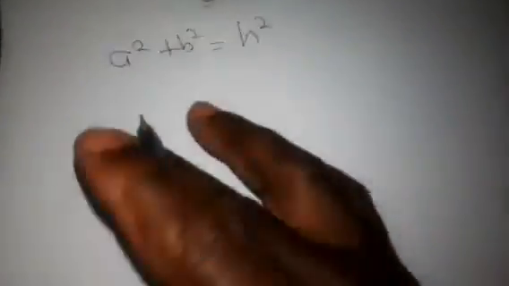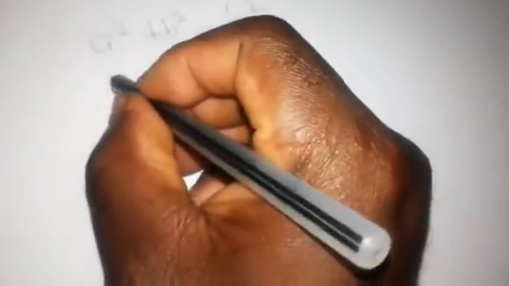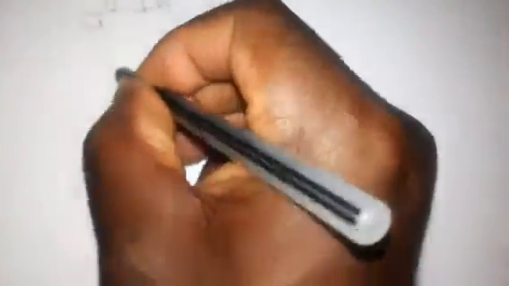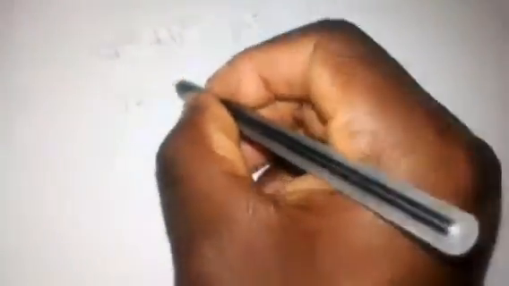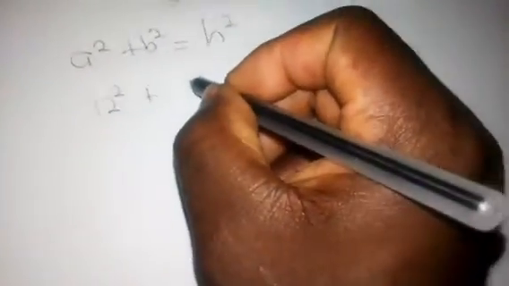By using the Pythagoras theorem, we have a squared plus b squared is equal to h squared. Our a is 12 centimeters, which is going to be 12 squared, plus the b, which is 5 centimeters, is going to be 5 squared, equal to h squared.